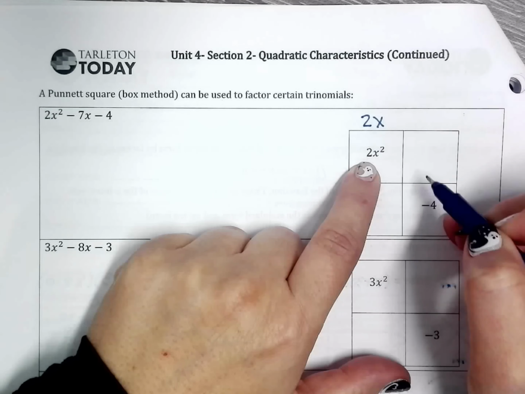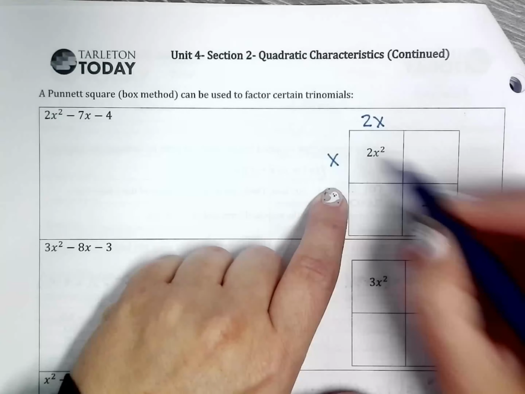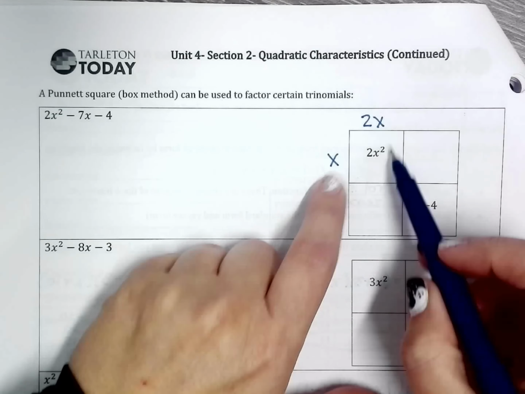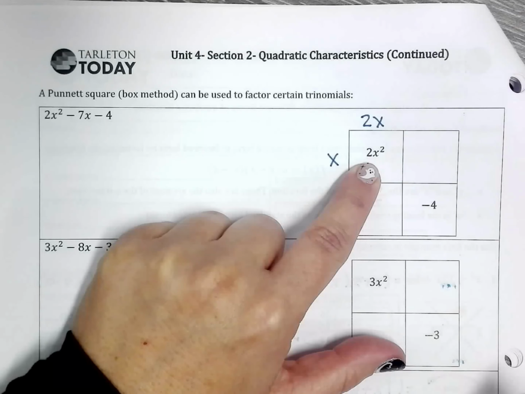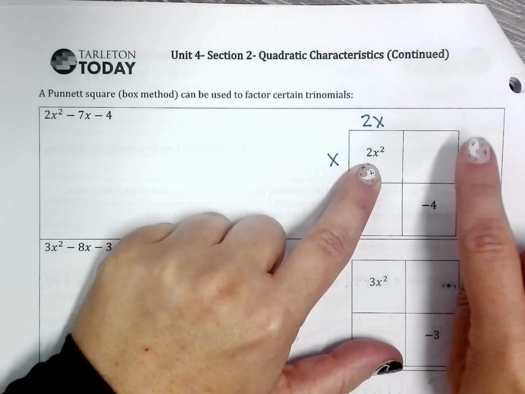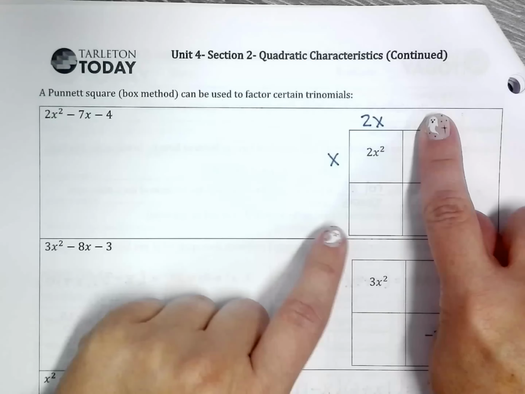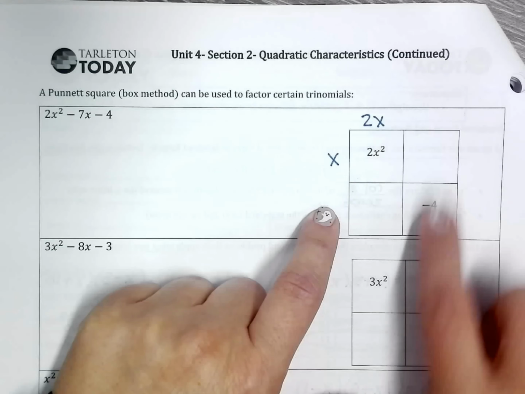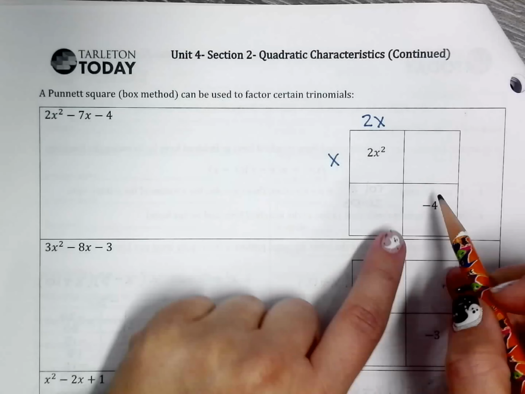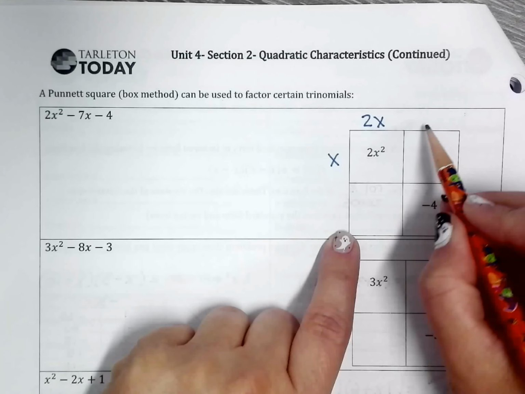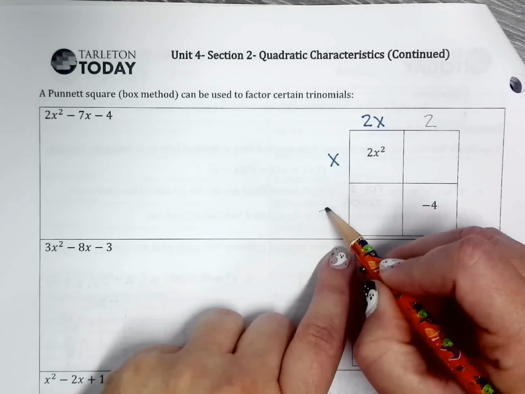2x times x will give me 2x squared. Yes? Because this times this is this. Now, what goes here and what goes here, that when I multiply, I get -4. I'm going to use a pencil right now, okay? Well, I know it could be 2 and -2.